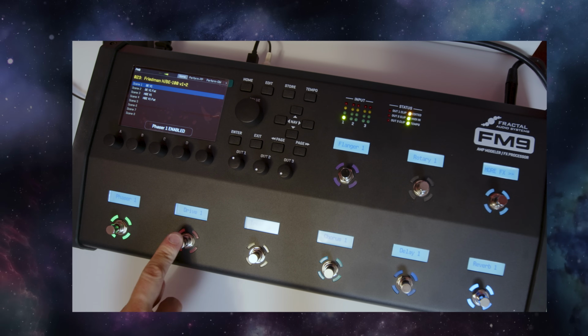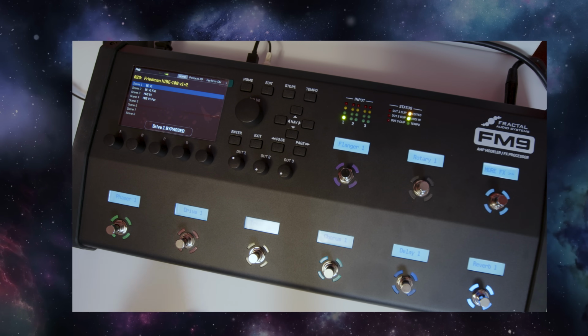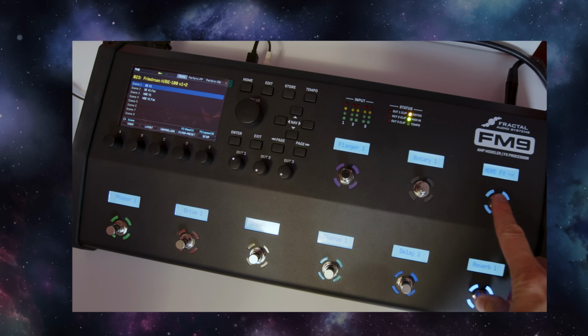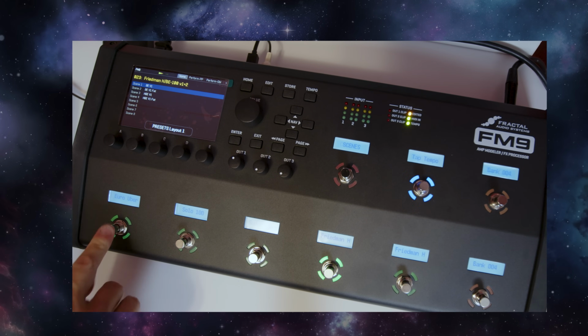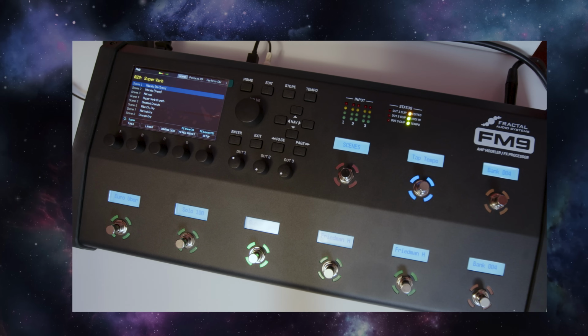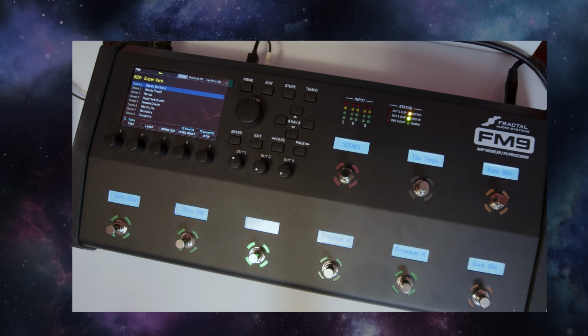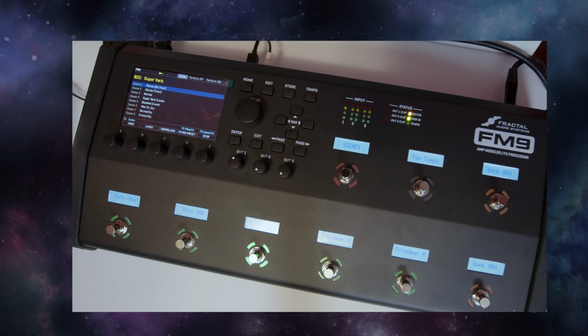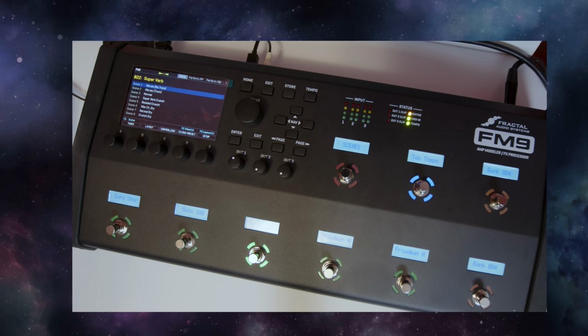So turn on the phaser and the drive, turn those off, and then go back to the master layout and hit presets so that we can change our presets. Now these 9 layouts are set up perfectly for exploring and navigating through everything that the FM9 has to offer. But the FM9 actually ships from the factory with an entirely different layout scheme loaded in that I think is a little more useful live.